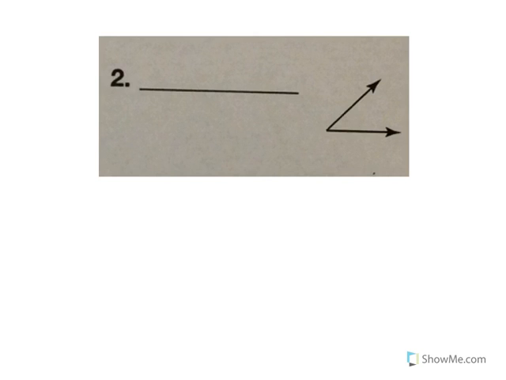What is this angle? Right, acute, or obtuse? This is an acute angle. Clearly, it is smaller than our 90-degree right angle.